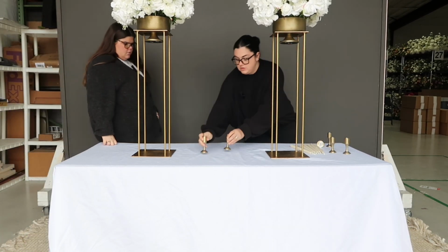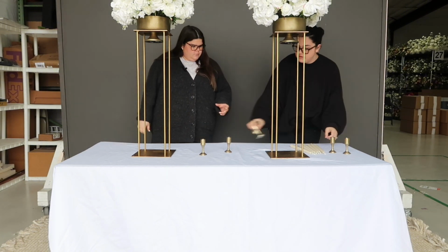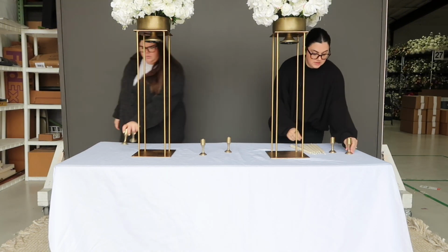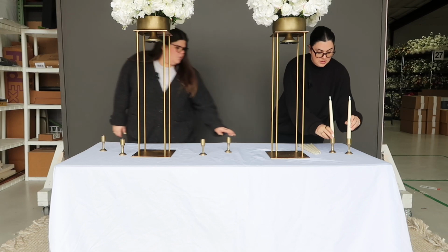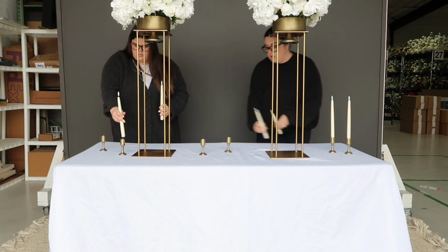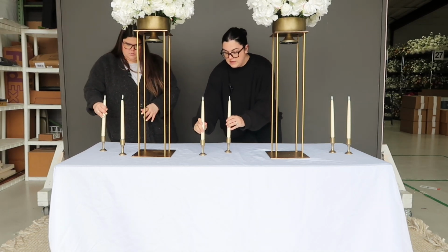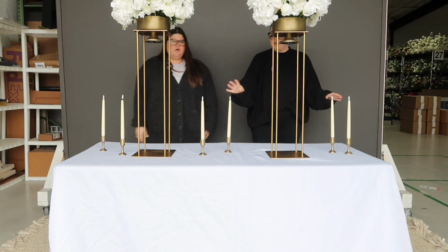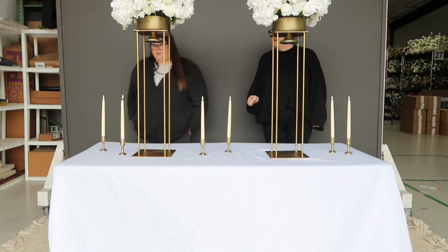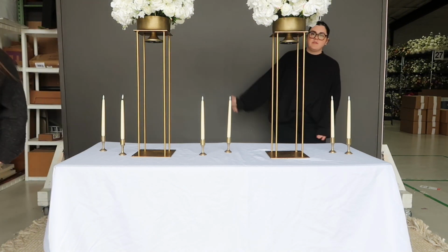So we have 3 sets of our Solitaire candlesticks. They're this really pretty and muted gold. All of the candlesticks will come with LED candles as well. Okay. And this is table number 5.